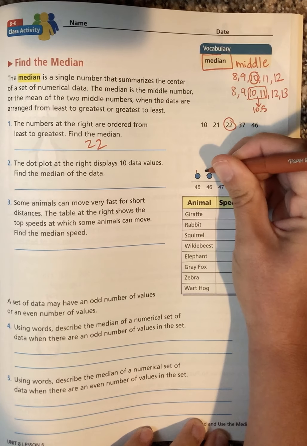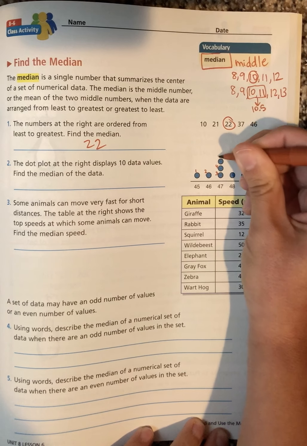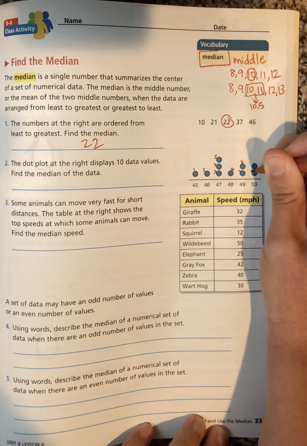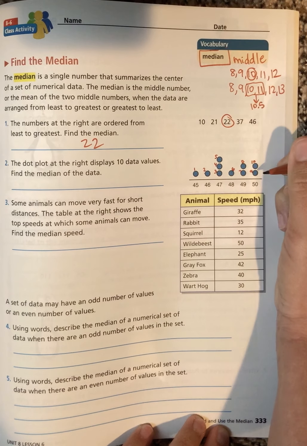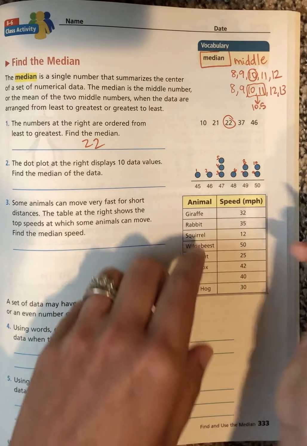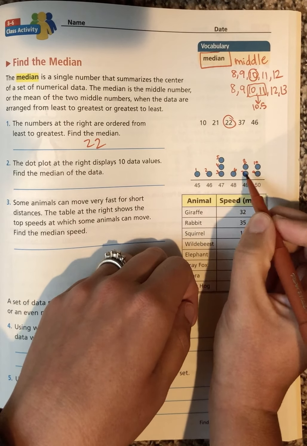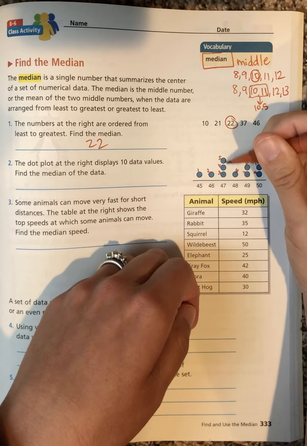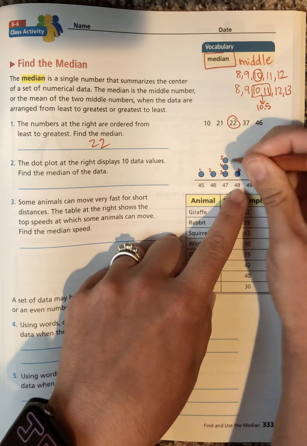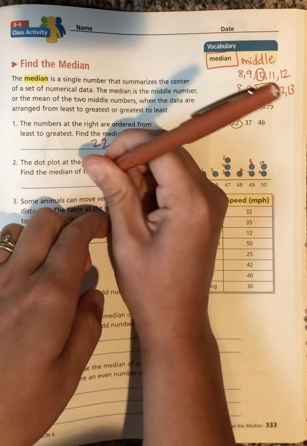Those are your 10 data points. And you're trying to figure out, well, what's my middle? Well, if I have 5 on the left and 5 on the right, it's in between these two. So what is the middle of 47 and 48? It's 47 and a half.